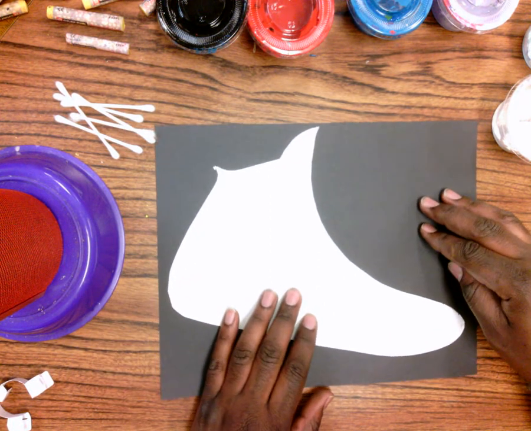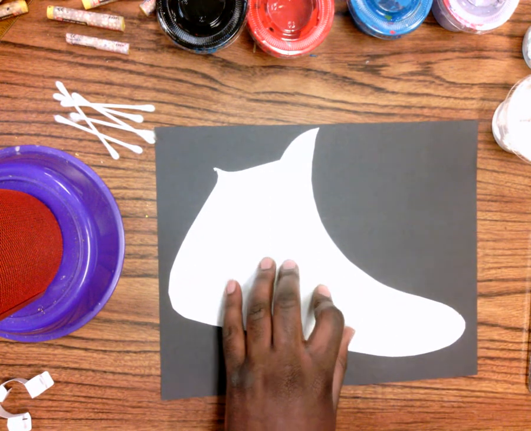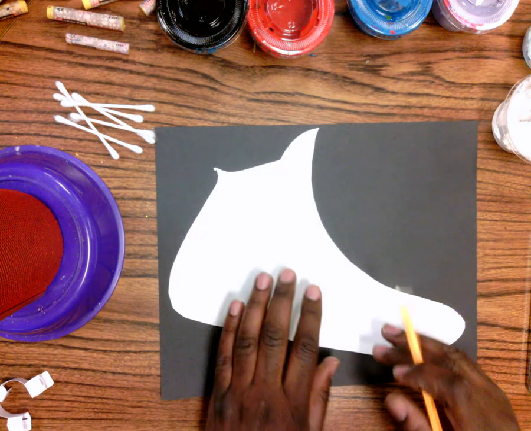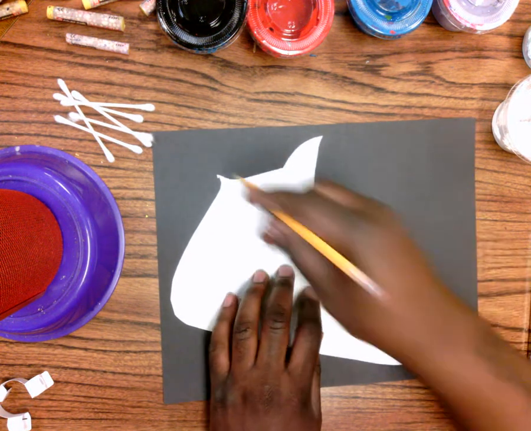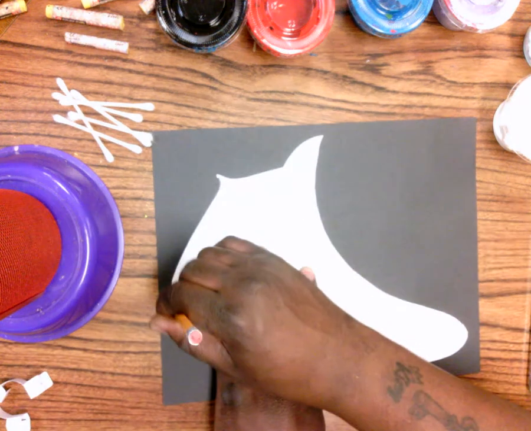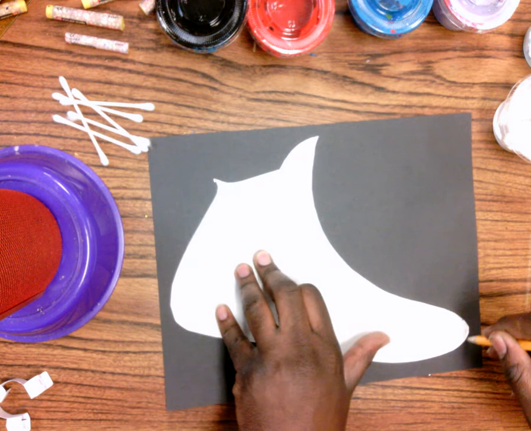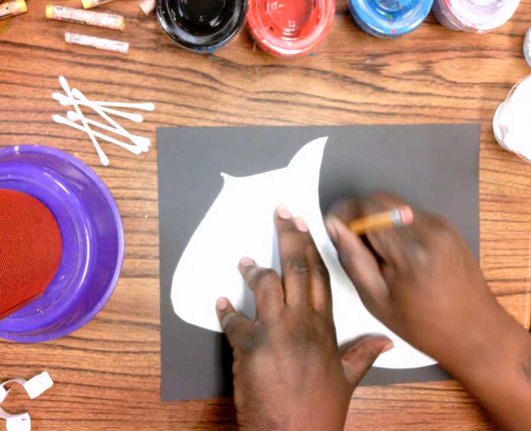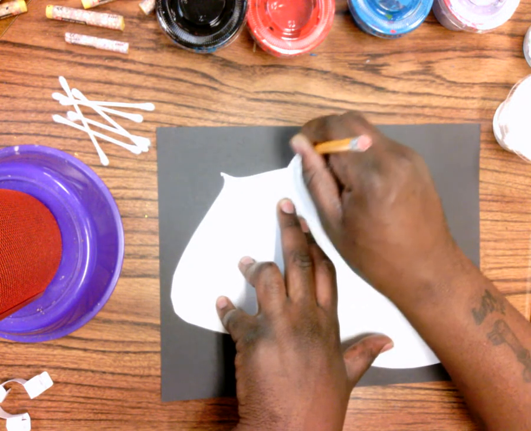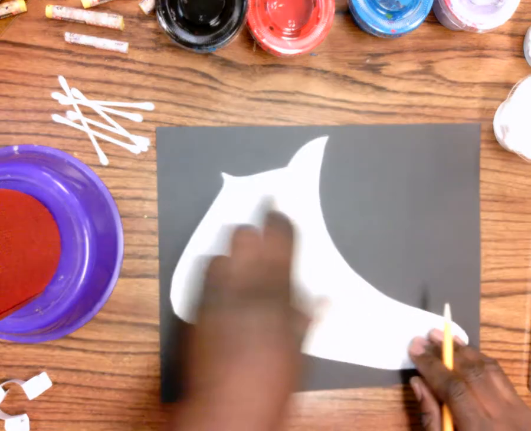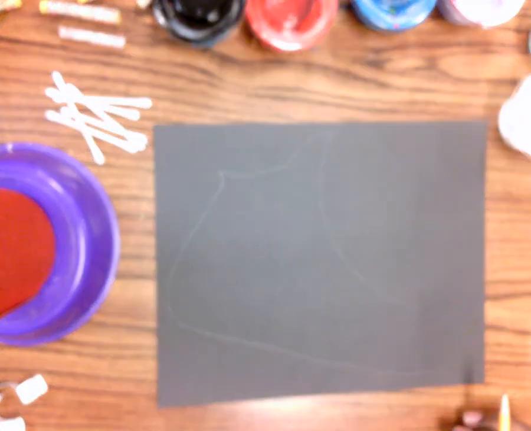So I'm going to use the shoe print, and then I'm going to take my pencil and outline the shoe print or the shoe tracer. I'm outlining on the black paper. All right, once I have it outlined, I should be able to see where the shoe exists. It's kind of light, but I can still see it.